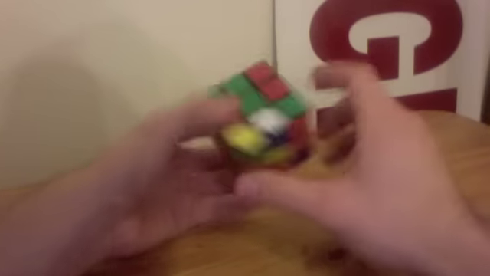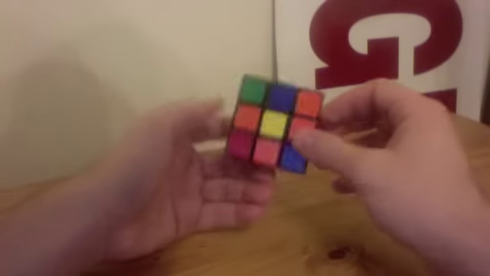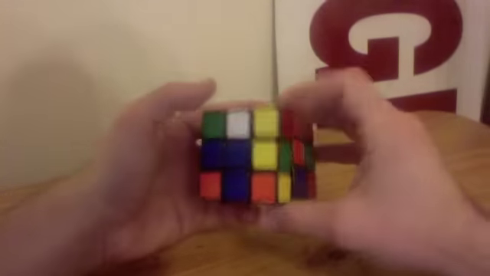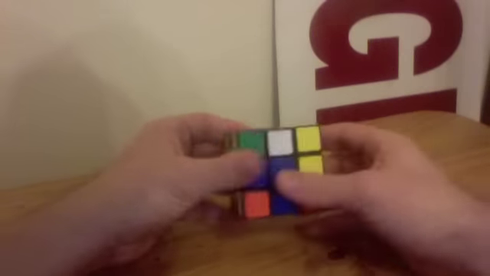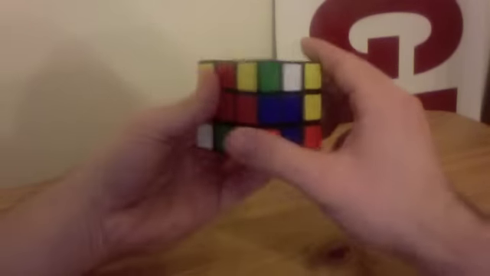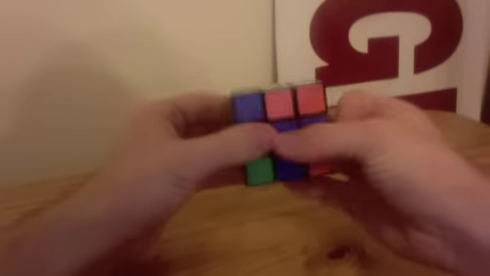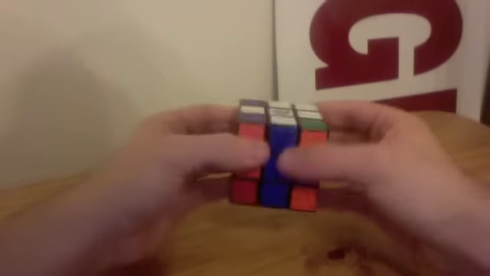Now we have the blue and white as our last cross piece to finish the cross. Put it right underneath it, bring it up, and it's in the wrong spot, but it's okay because we know an algorithm to fix that. It goes front inverted, up, left inverted, up inverted. Now we have the cross.